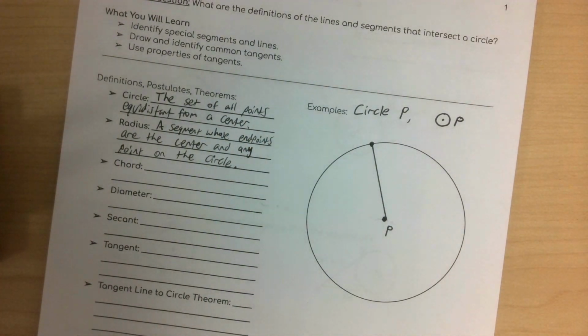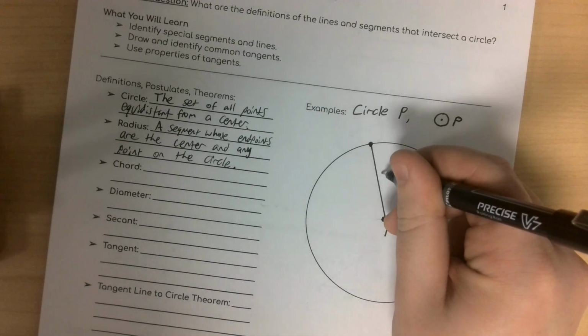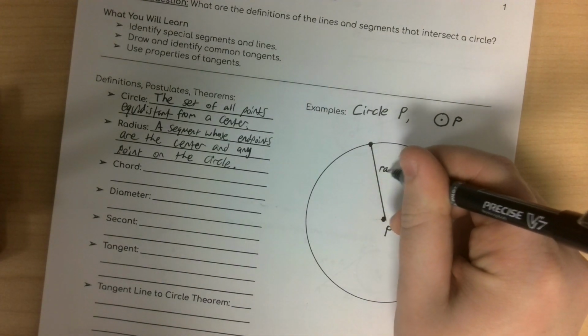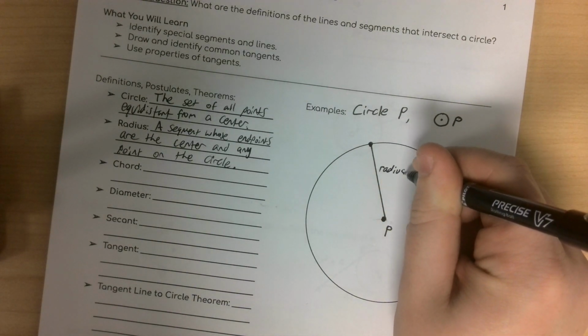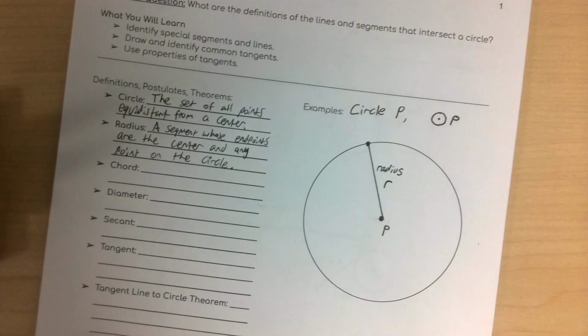A segment whose endpoints are the center and any point on the circle. We are going to call this our radius, and for most applications, our radius is going to be given the variable r.